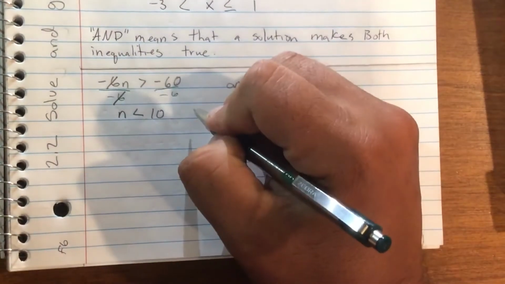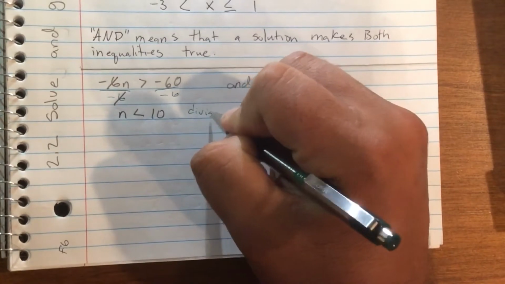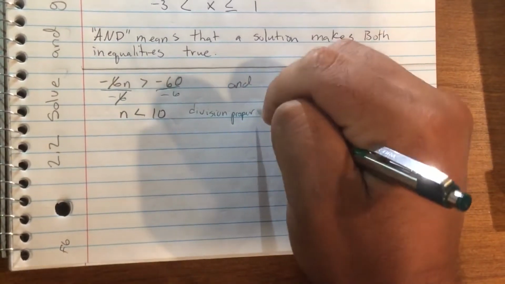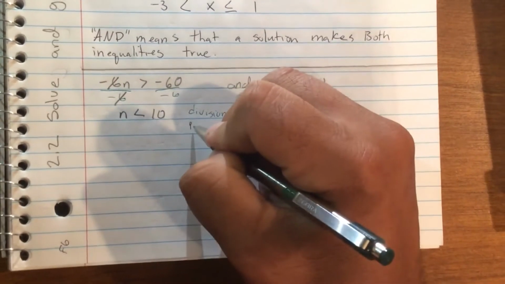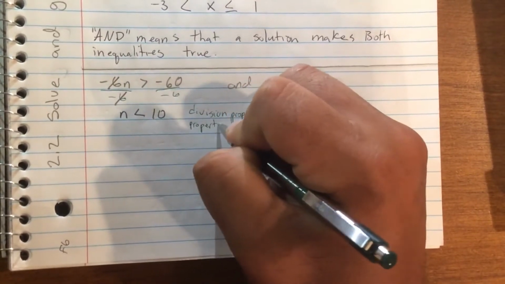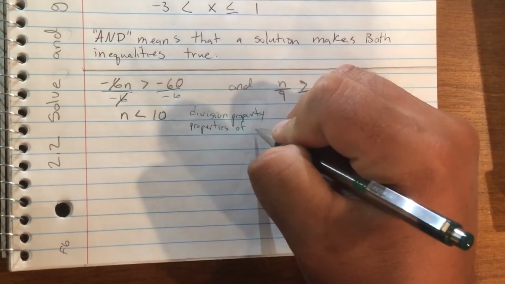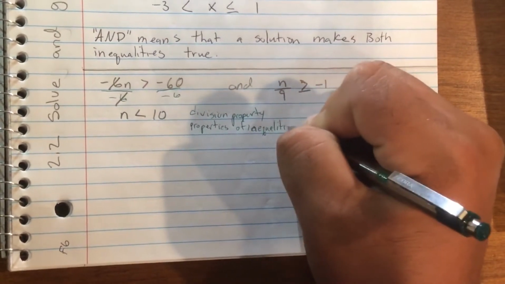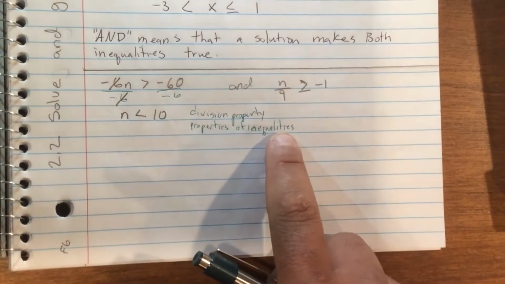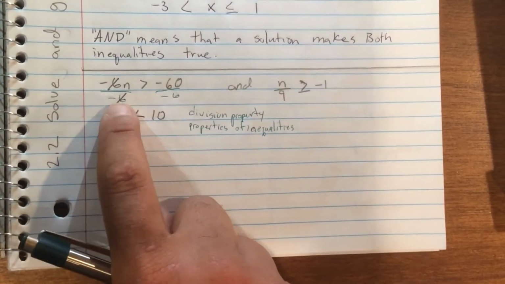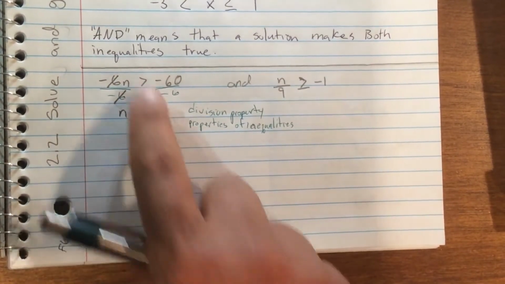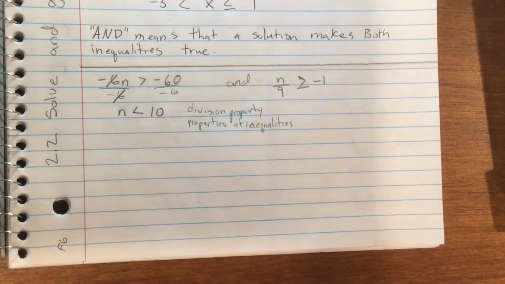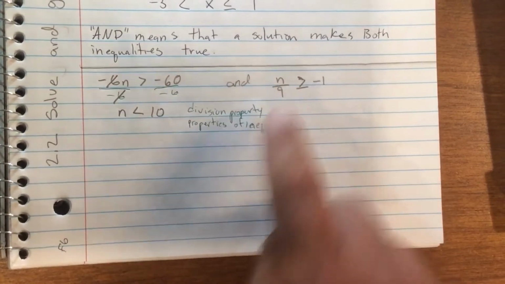So this is our division property, and it's also going to be the property of inequalities, because the properties of inequalities say if you divide or multiply by a negative number, you flip the sign. Okay, so we solved this one already. Now we're going to work out this one.